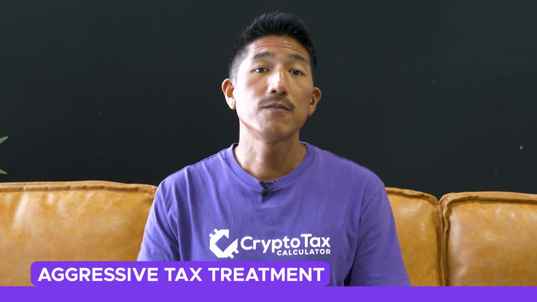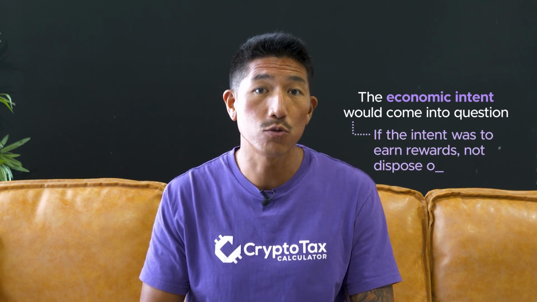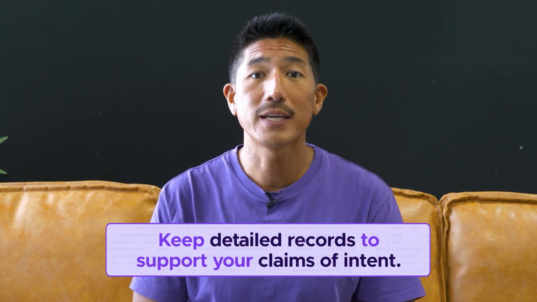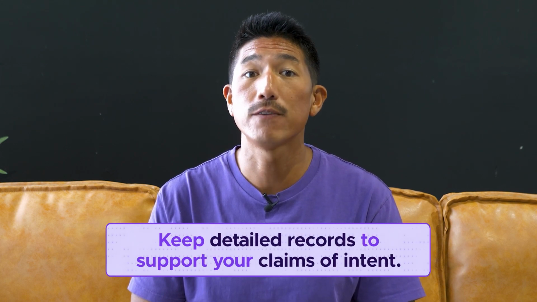The more aggressive tax treatment would be to treat this deposit as non-taxable. Be aware that more aggressive treatments could expose you to underreporting and may lead to an increased chance of an audit. In the case of the more aggressive treatment, the economic intent of the transaction would also come into question. For example, if the intent was to earn rewards, not dispose of the assets. Having detailed records to support your claims of economic intent are essential in case of a future audit.